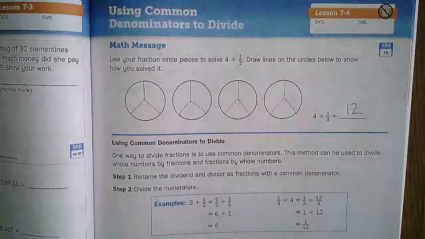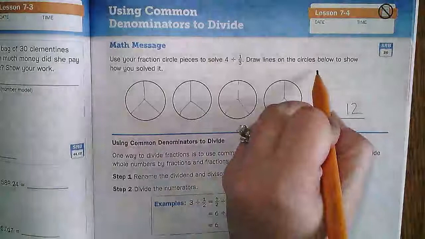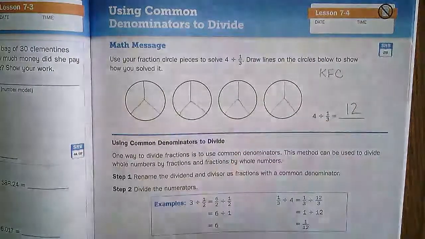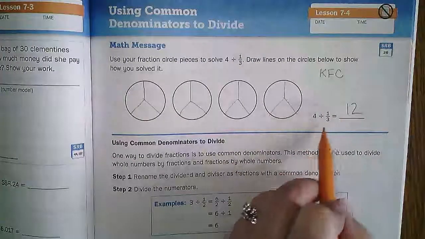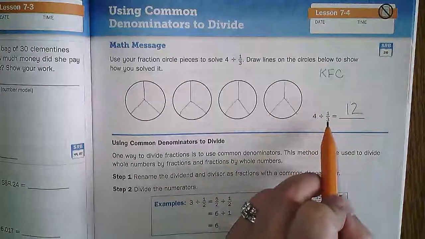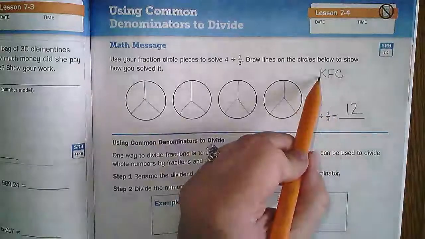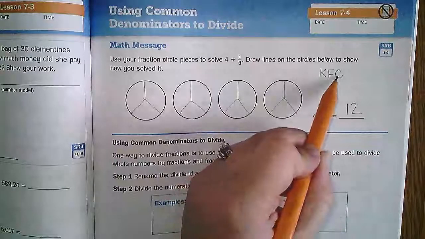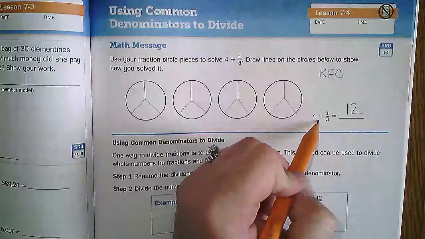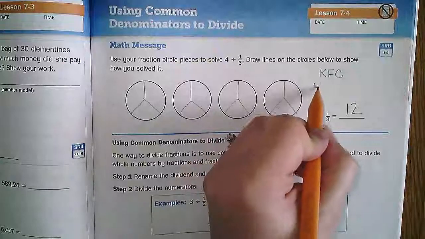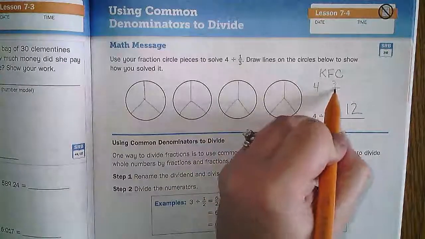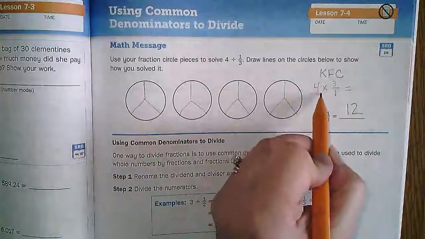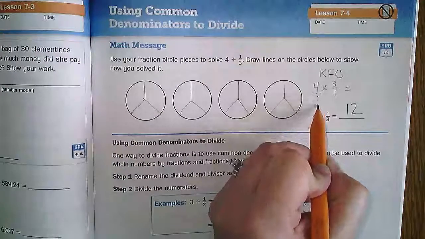Also, to check your work, a strategy that we've talked about a lot this year is the KFC strategy, or the keep, flip, change. We talk a lot about not wanting to do division with fractions, and so we change that to a multiplication problem. That means keep the first number, flip the second number, and change the operation to multiplication. If we were to do that, this would be our new problem. And we know when we have a whole number, we imagine that there's a 1 underneath of it.